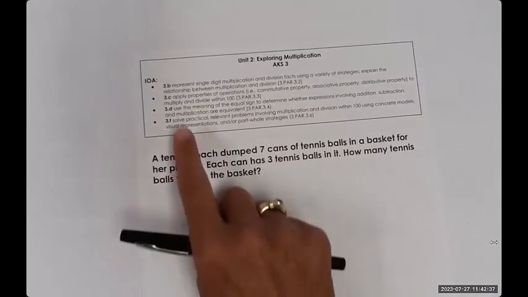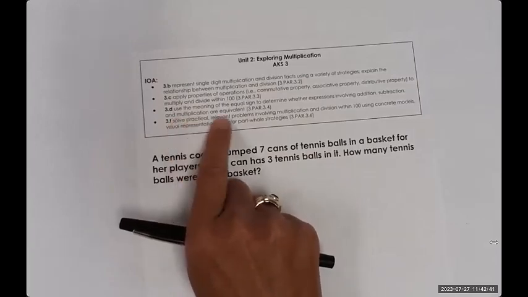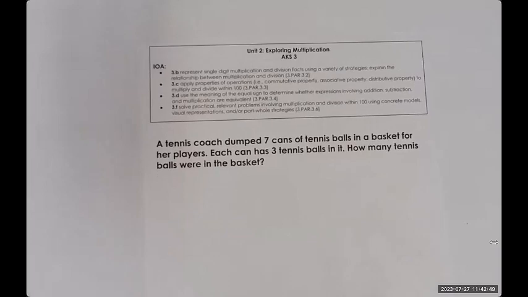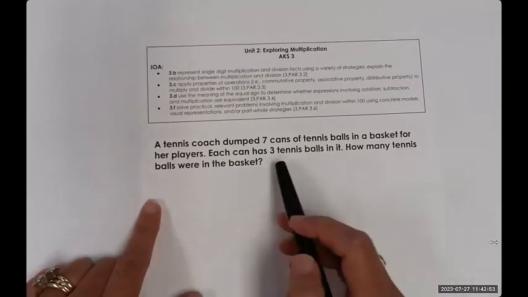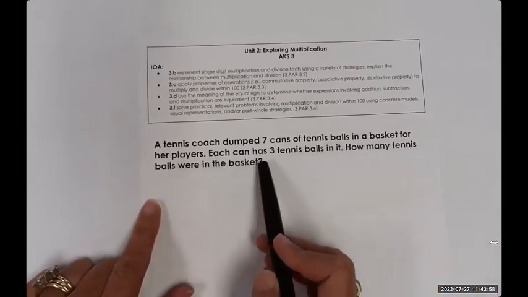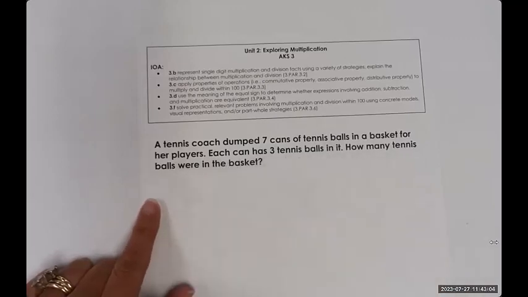And towards the end of our video, we are going to dig into 3D, where students determine whether expressions involving addition, subtraction, and multiplication are equivalent to one another. So let's go ahead and jump into our problem. A tennis coach has 7 cans of tennis balls in a basket for her players. Each can has 3 tennis balls in it. How many tennis balls are in the basket?